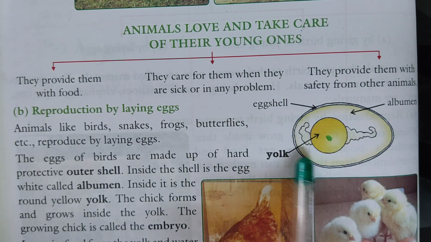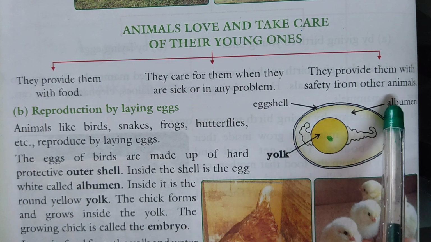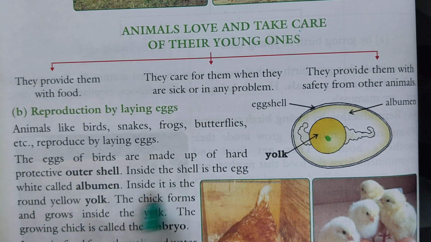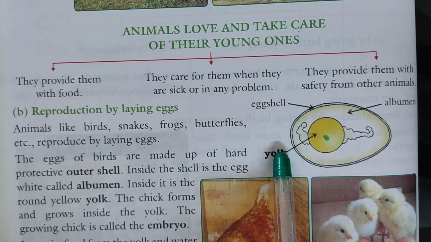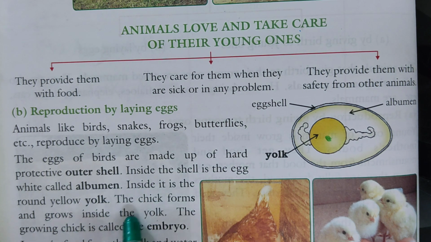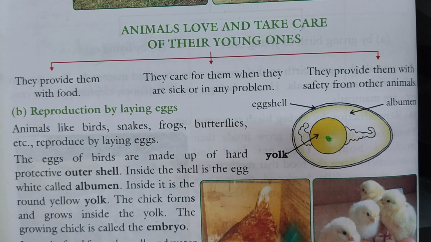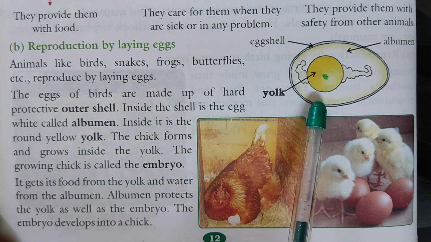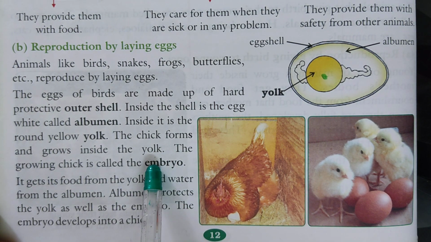See here. Inside the shell, the white portion is called what? Albumin. Now inside it is the round yellow yolk. This is what? Yellow yolk. Yes. The chick forms and grows inside the yolk. In this yolk only the chick is developed. So the chick forms and grows inside the yolk.